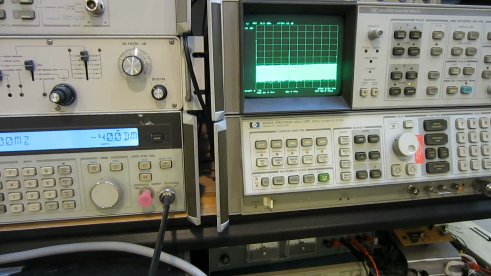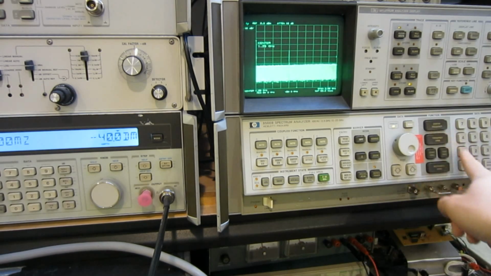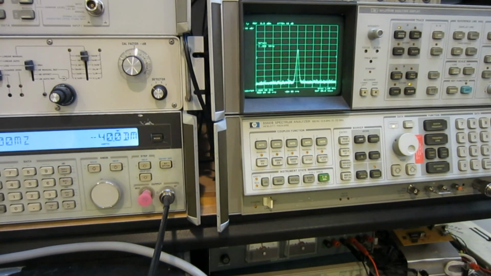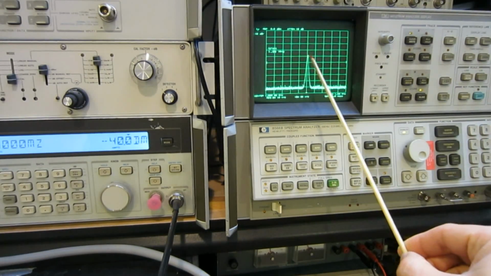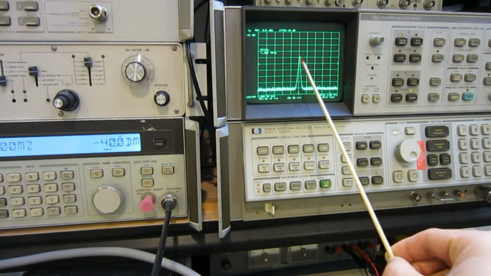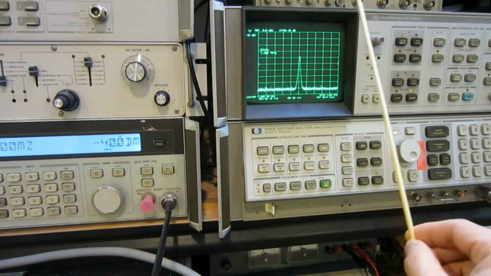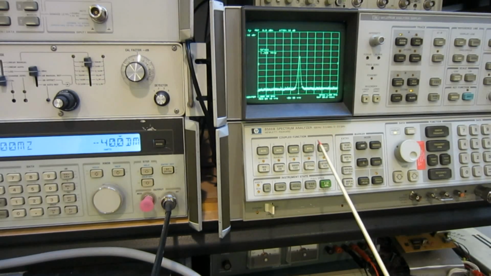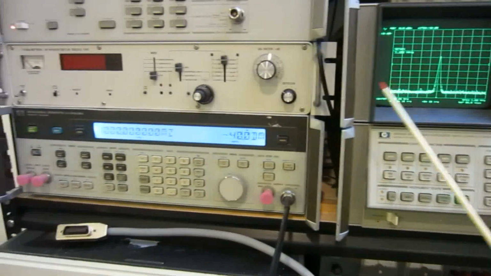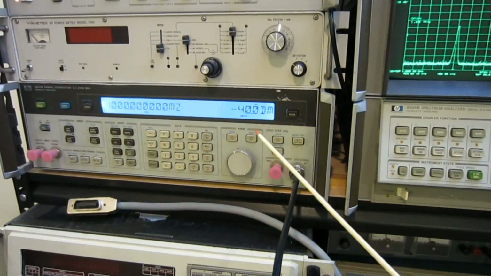So let's zoom in a little bit. I'm going to set my center frequency to 1 gigahertz and my frequency span to 1 megahertz. And as you can see, this signal is right here. Now, this is a little bit off the center frequency, probably by several kilohertz. The reason is that this unit, the 8566B, has its own oven-controlled oscillator, and so does my 8642B.